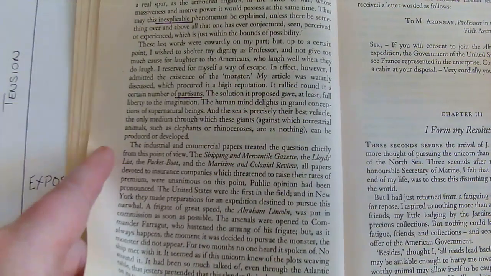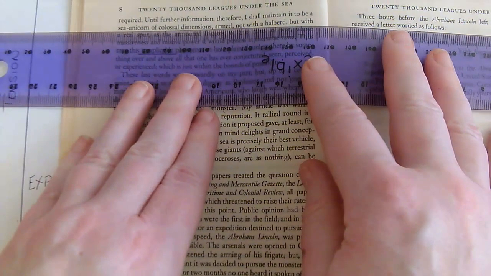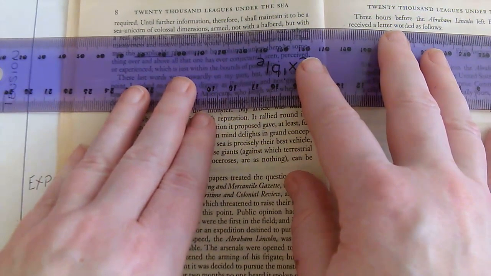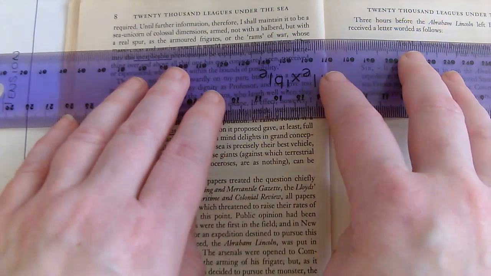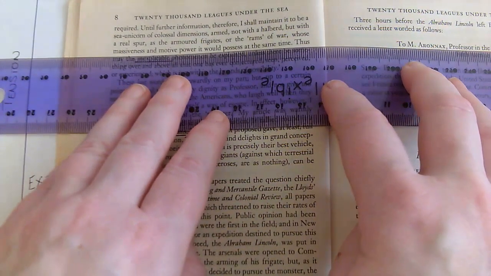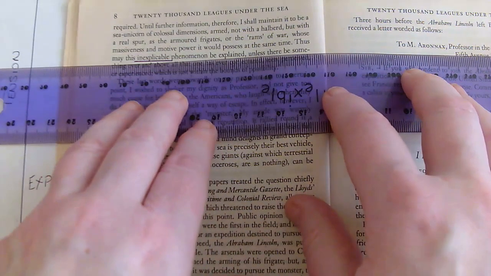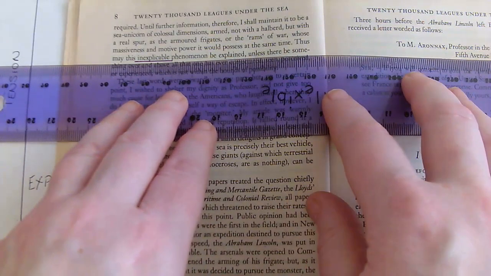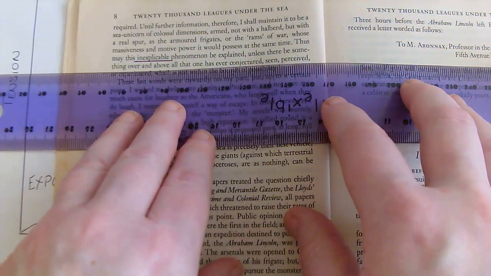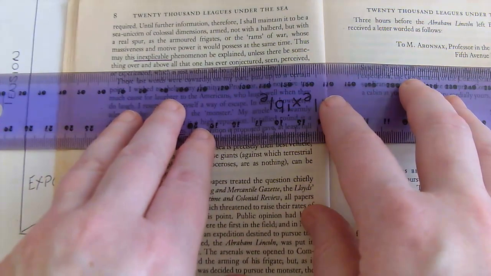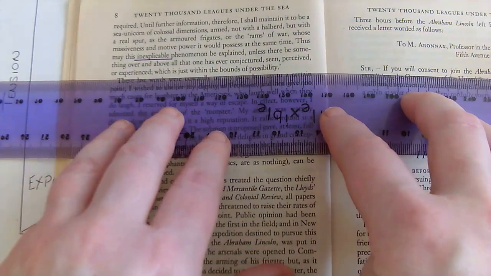required. Until further information, therefore, I shall maintain it to be a sea unicorn of colossal dimensions, armed not with a halberd, but with a real spur, as the armoured frigates or the rams of war, whose massiveness and motive power it could possess at the same time. A frigate is an armed ship. Thus may this inexplicable, unexplainable phenomena be explained, unless there be something over and above all that one has ever conjectured, seen, perceived, or experienced, which is just within the bounds of possibility.